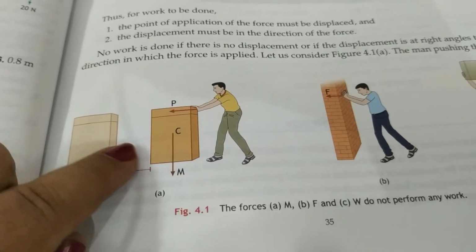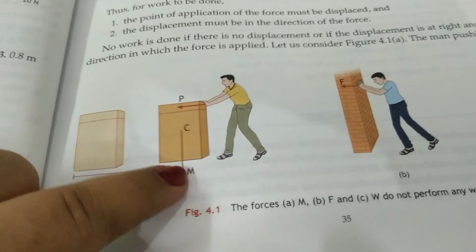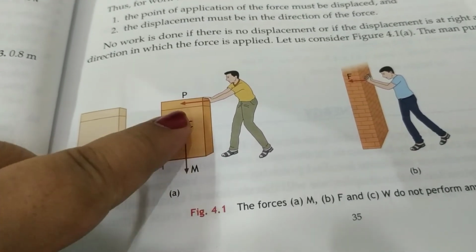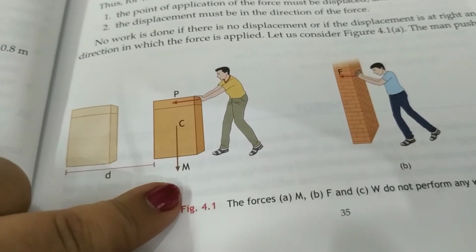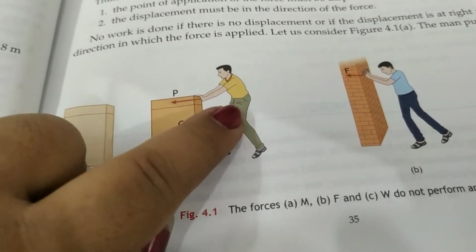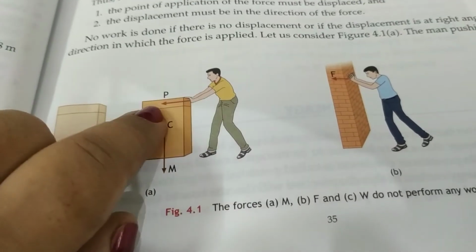Now see this object, two forces are acting on this object. First is its weight that will be acting downwards, towards the earth, and the second one will be this force that the man is applying on it. This is the force P.